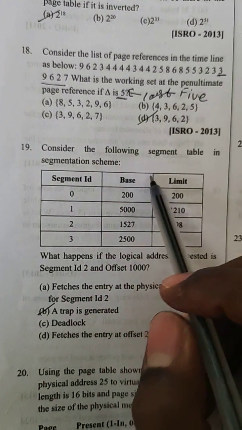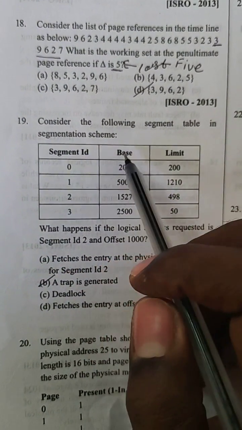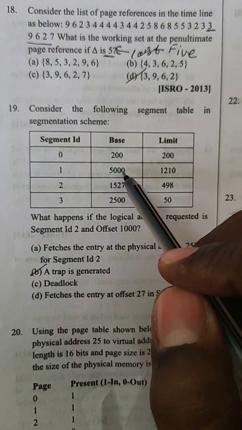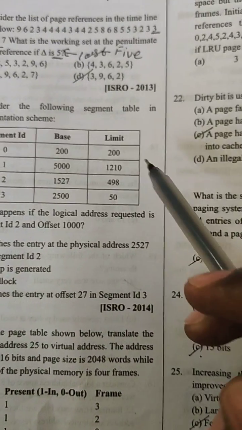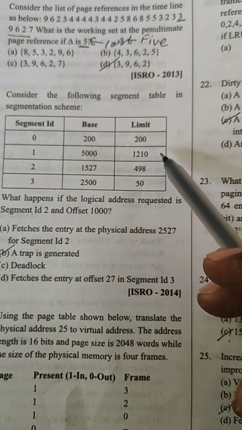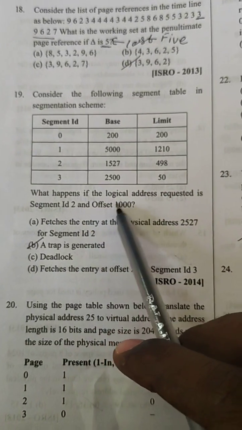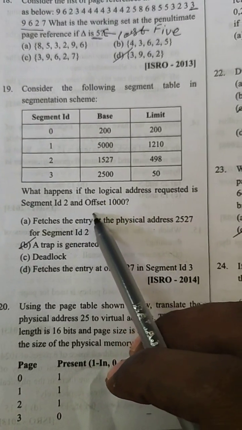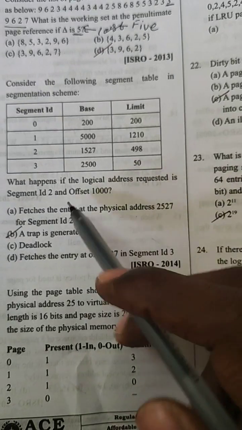Okay. Consider the following segment table in the segmentation scheme. Segment ID 0 1 2 3, base 200 5000 1527 2500, limit 200 1210 498 50. What happens if the logical address requested is segment ID 2 and offset 1000?